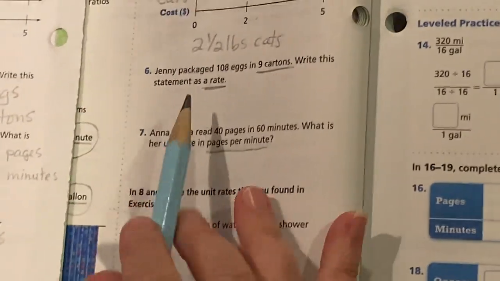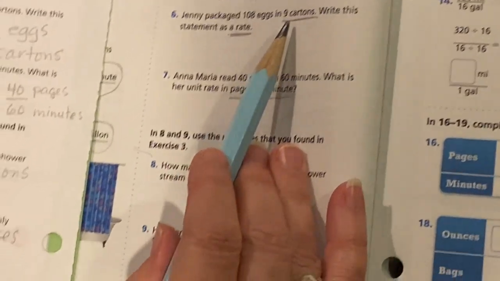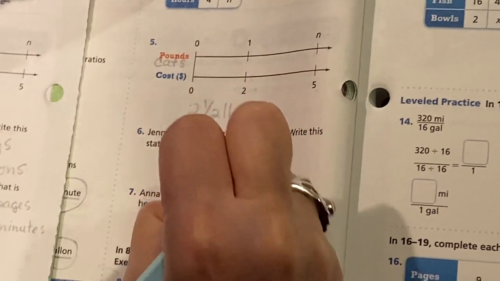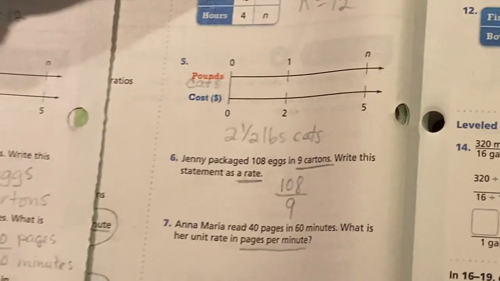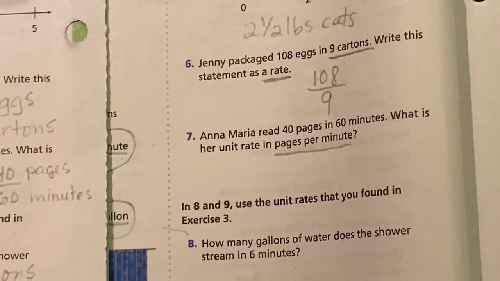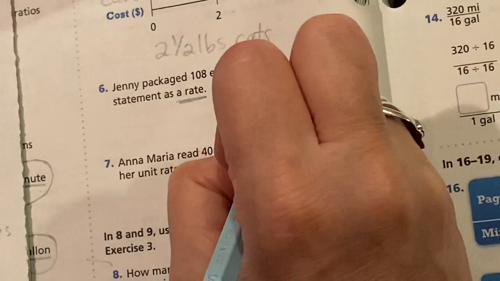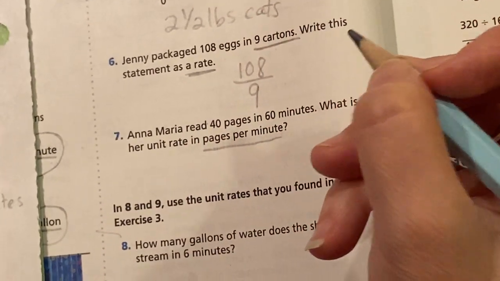Okay, so Jenny packaged her 108 eggs in 9 cartons. So I wrote it like this: 108 eggs, 9 cartons. Write this statement as a rate. So then how much in 1 carton?